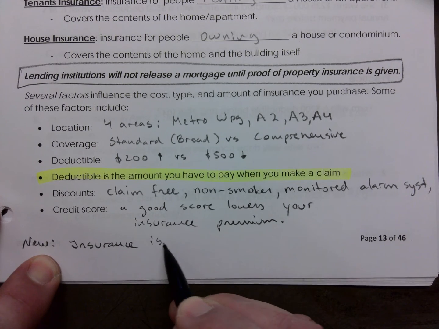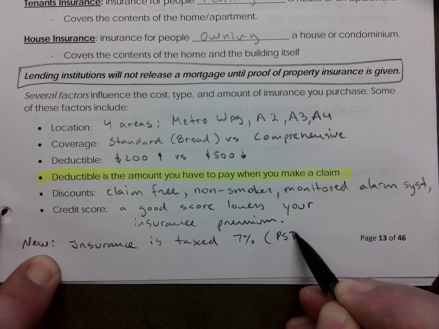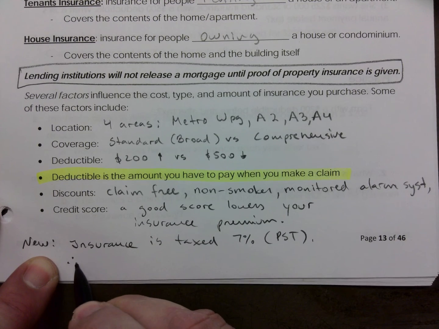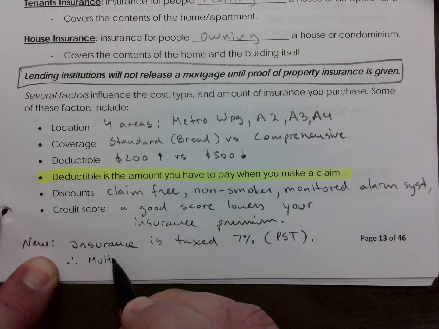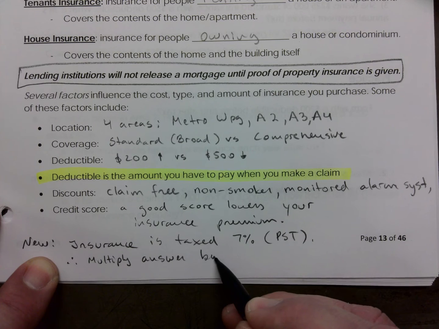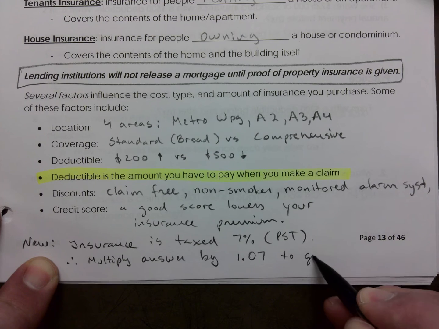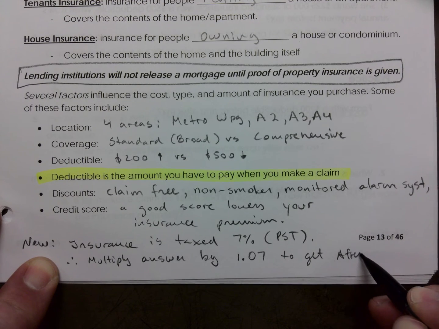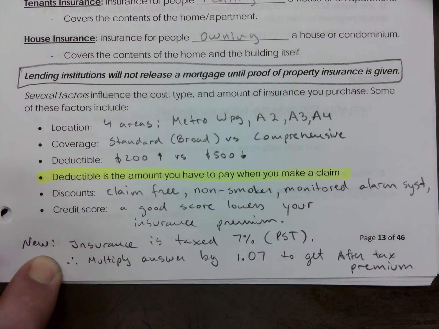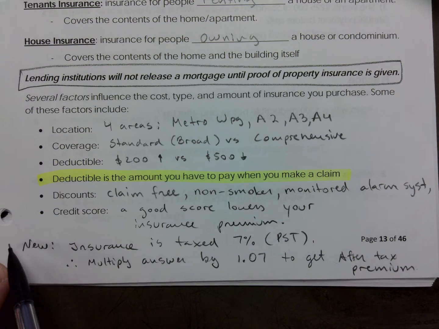Insurance is taxed 7%. It's basically the PST, right? Therefore, multiply answer by 1.07 to get after tax premium. Okay, insurance is taxed, so I'm going to put this in a bit of a bubble.